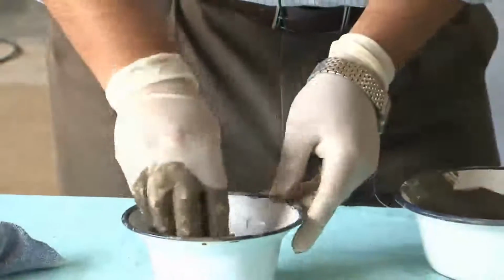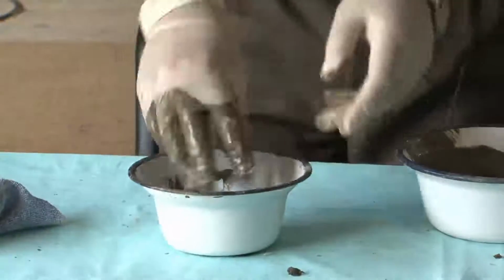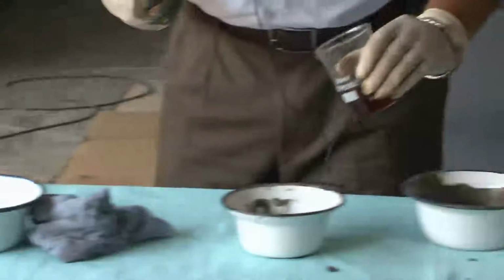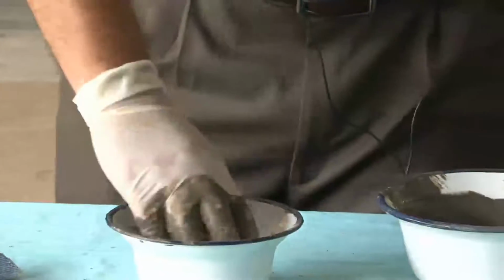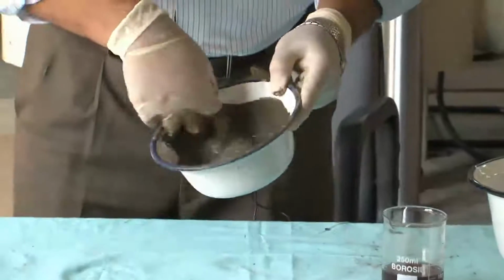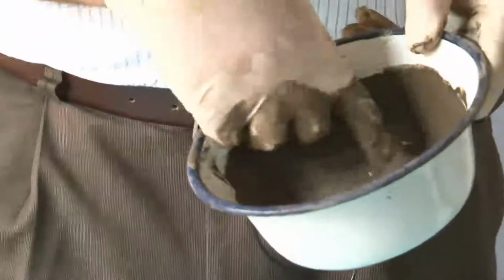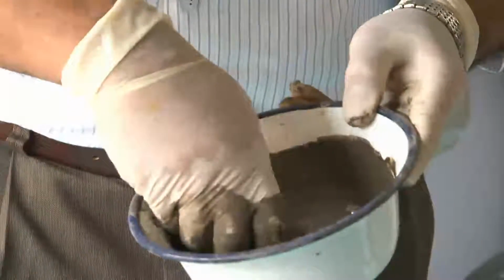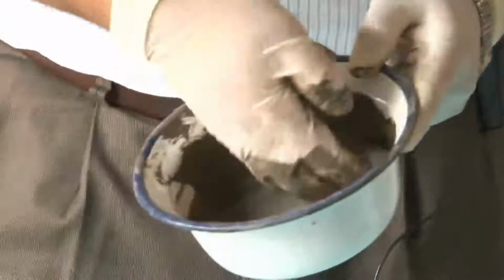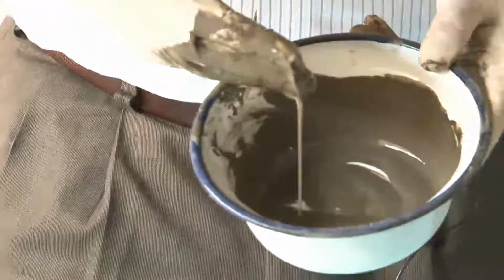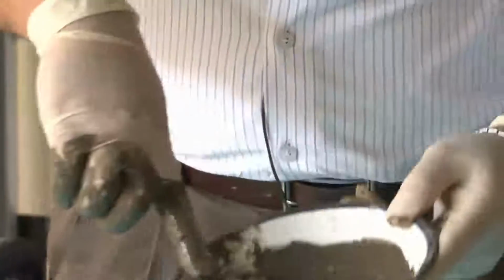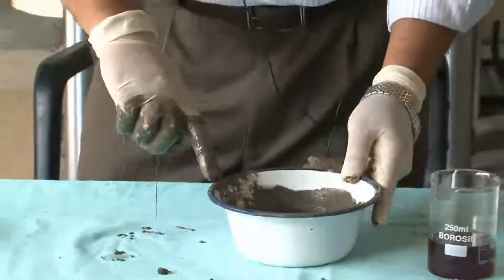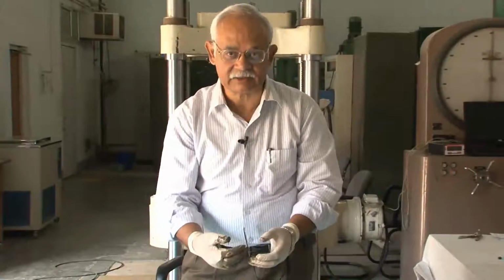Now, if we add some chemical admixture to it, which could be a water reducer, what happens is, by adding a chemical admixture in a suitable dosage, we can get the same paste having a water cement ratio of 30% to have a virtually flowable consistency like this. This property of a water reducer could be used to reduce the amount of water that is required for a given consistency.